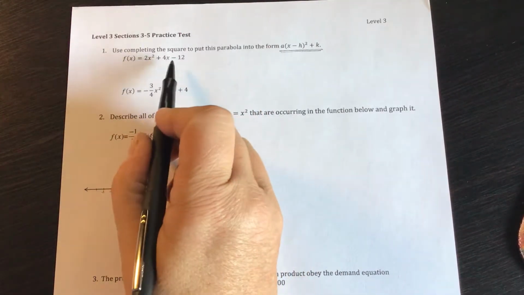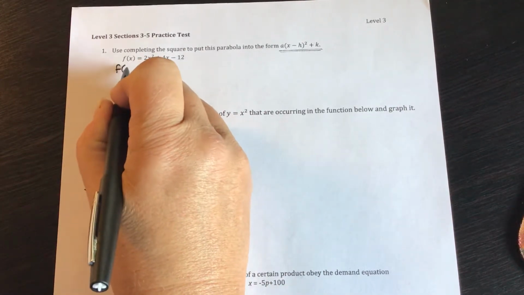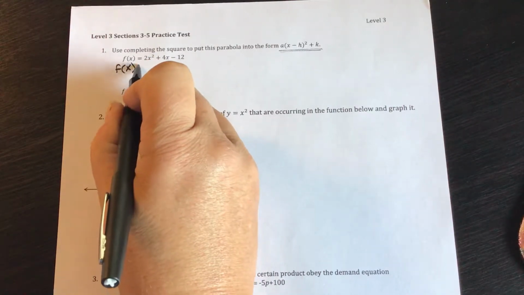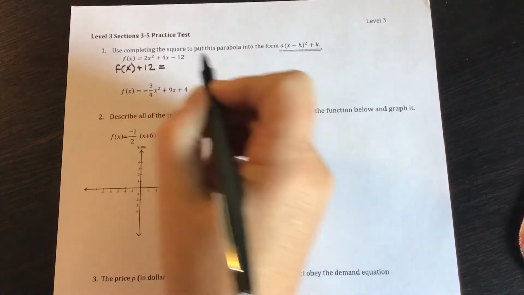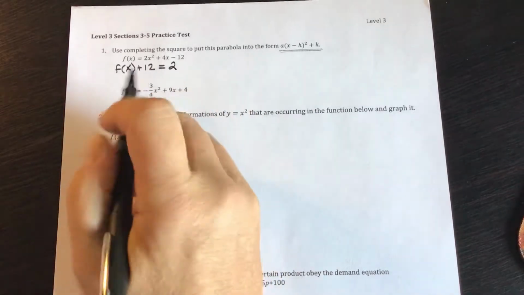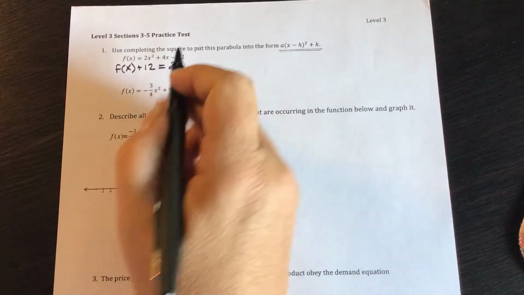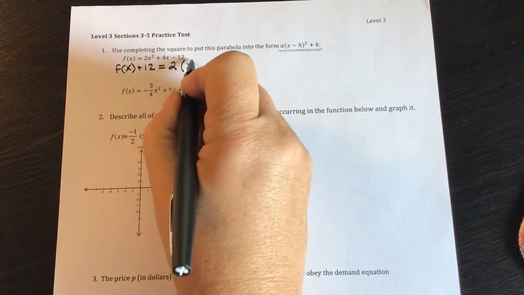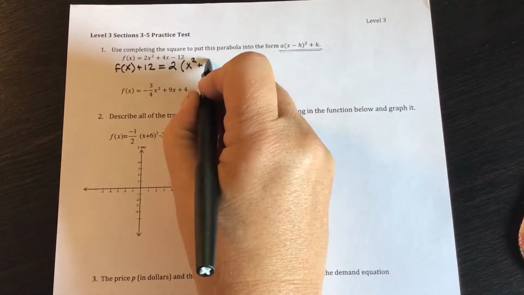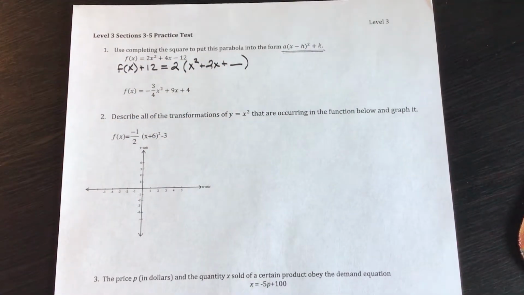So in completing the square, I need to send my constant term over to the other side. So I'm going to have f of x, and I can change this to y if I want to, but I'm going to leave it as f of x. I'm going to add 12 over, and then I'm going to have 2, and when my leading coefficient of x is not a 1, I need to factor that out. So I actually have 2 times the quantity, x squared, and then factor out a 2 with the 4x plus 2x, and then plus some number that would make that a perfect square.